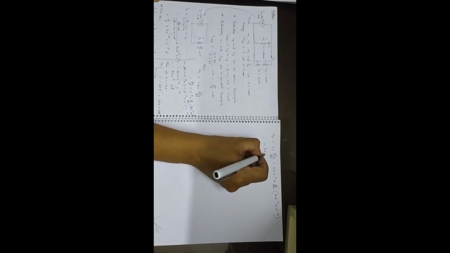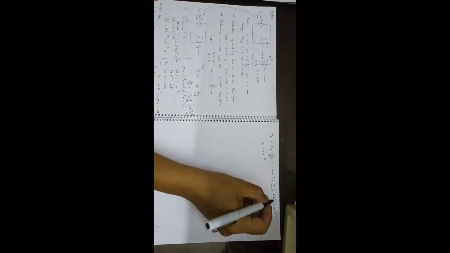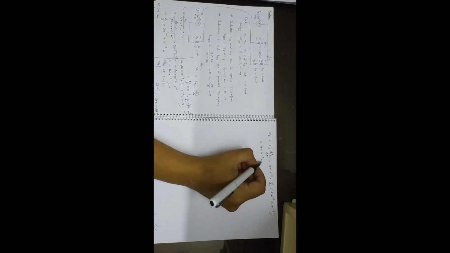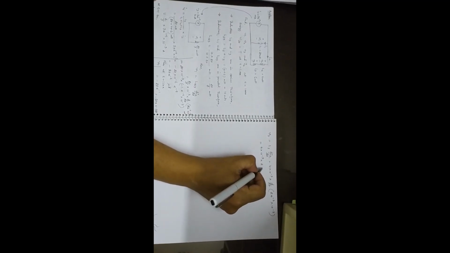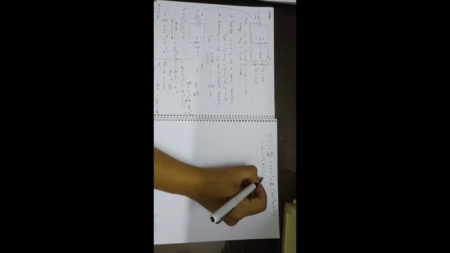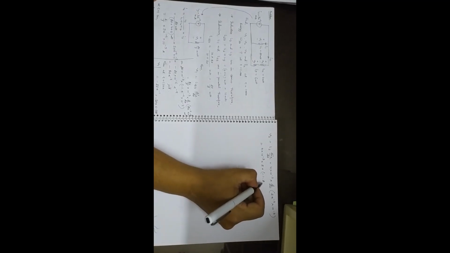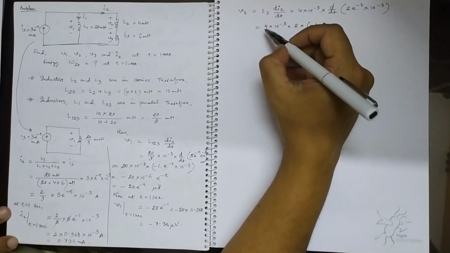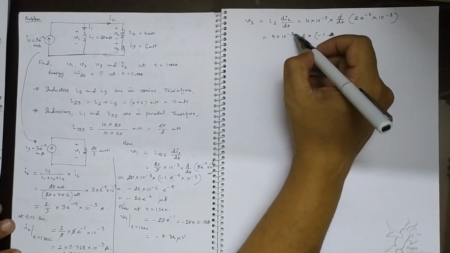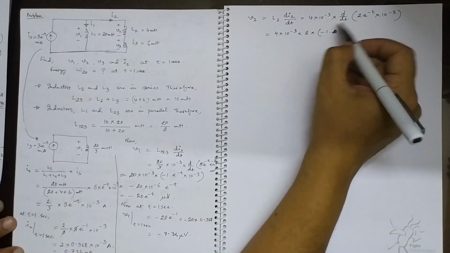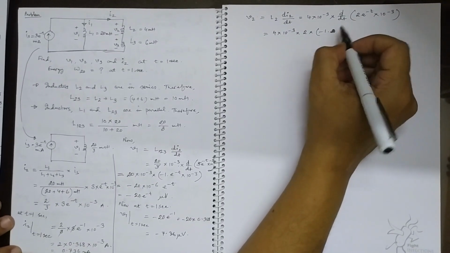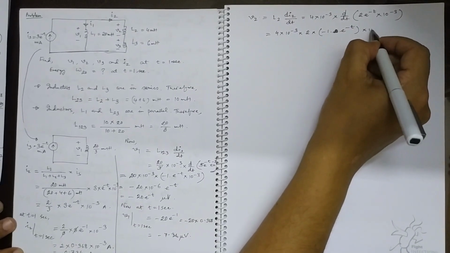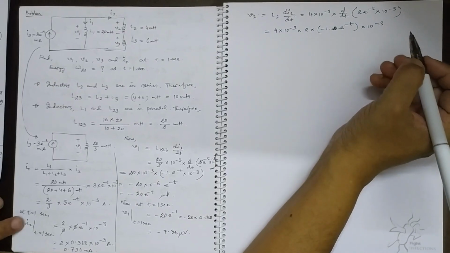Now 4 into 10 to the power minus 3, and if we differentiate this, it comes 4 into 10 to the power minus 3 into 2 into minus 1 e to the power minus t into 10 to the power minus 3.